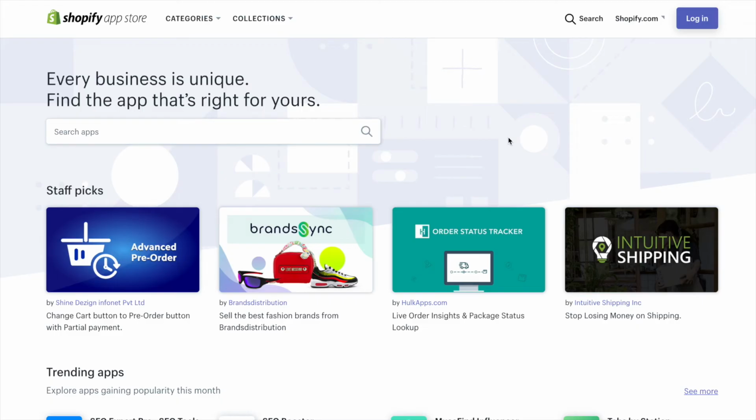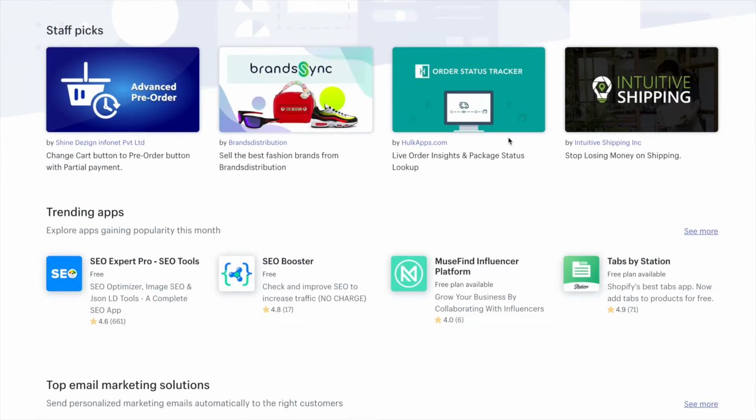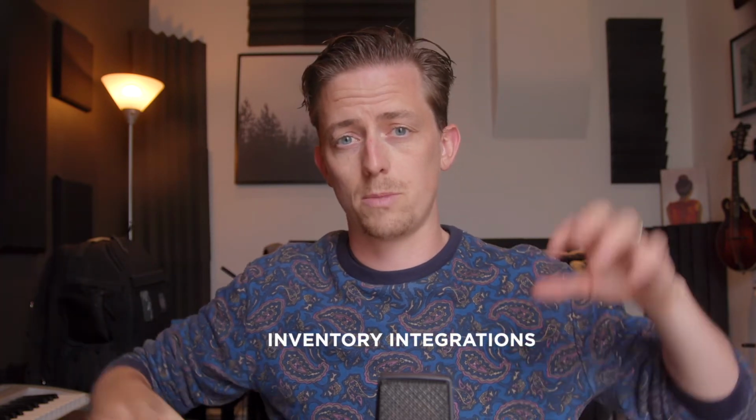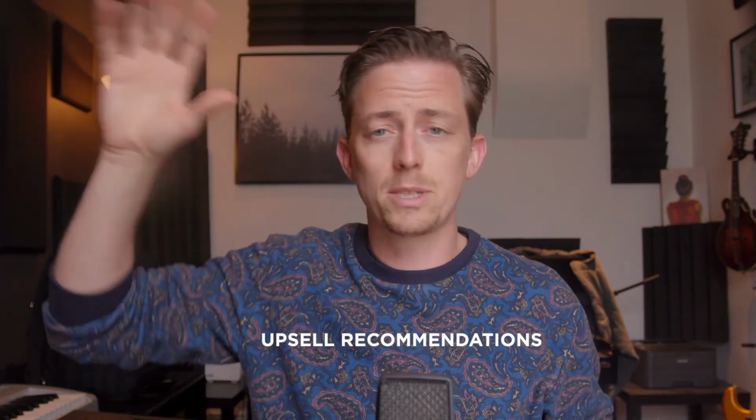Let me give you one more example of an innovative Shopify feature, the App Store. You see, most e-commerce websites have unique needs. Think of all the unusual edge cases in e-commerce. Gift wrapping, inventory integrations, product reviews, and upsell recommendations. For some stores, these features will be super important, but for other stores, they won't need to think about them at all. These are the types of features available in Shopify's App Store.